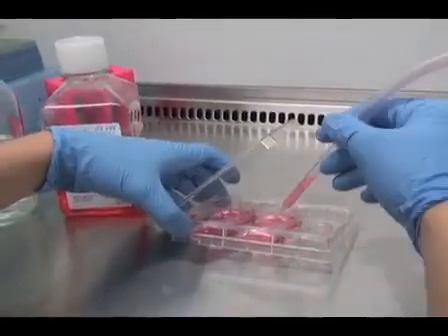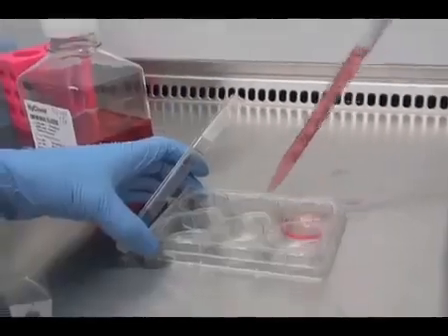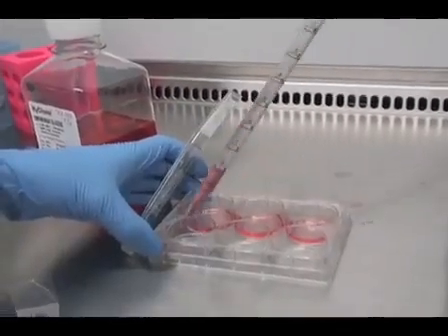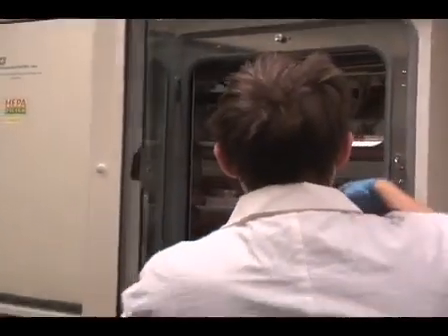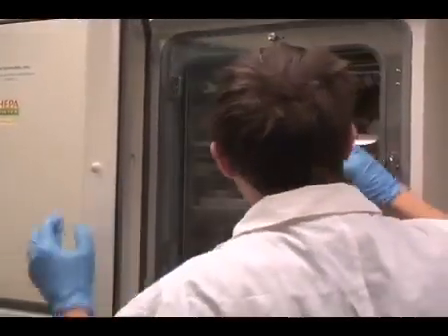The next morning, remove the virus media from the cells, wash with PBS, and add 2 ml of regular media to the cells. In this experiment, we found that phenotypic changes occurred in the cells in approximately 72 hours.